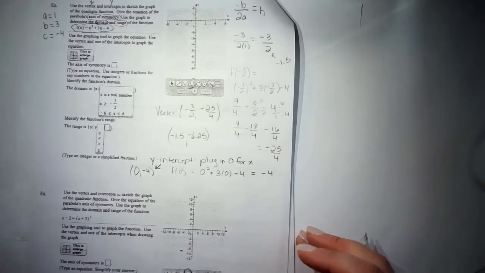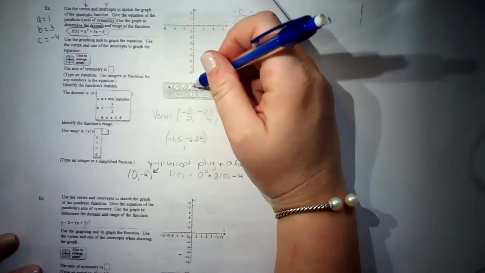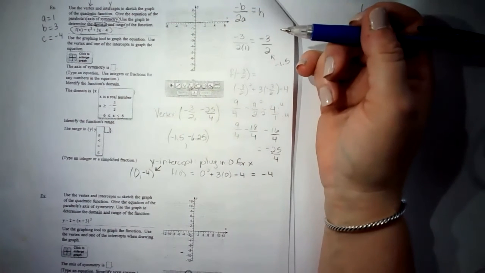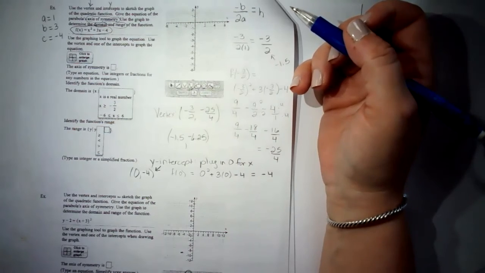So let's talk about how we're going to graph this. Everybody okay up to that point? I know this was a pain in the butt. The other ones aren't bad like this. Okay, so we're going to click the parabola button, and then all of a sudden you've got this parabola, okay? And the first thing you're going to click is the vertex. That's what it wants first.